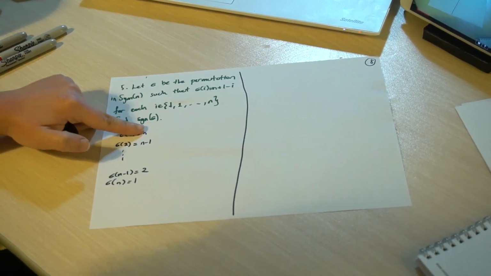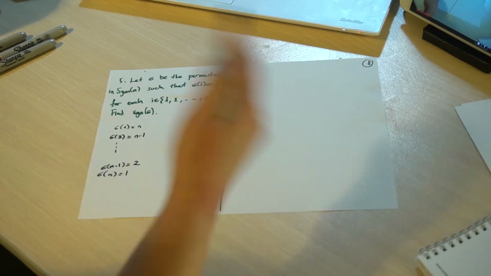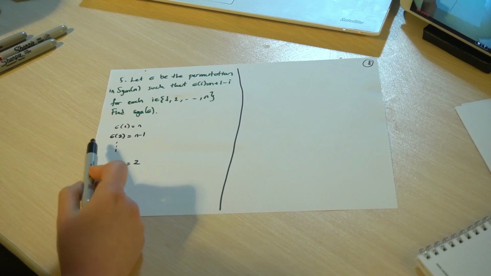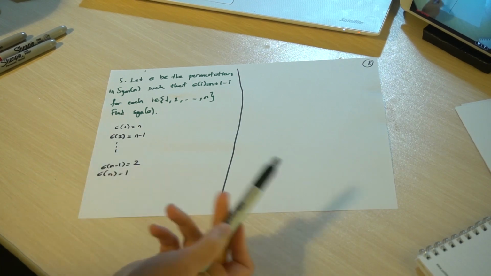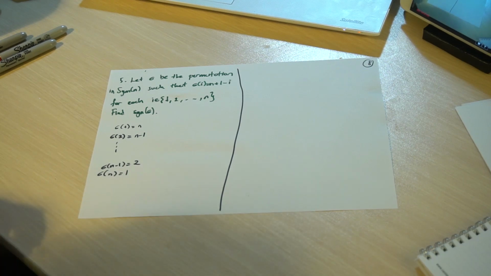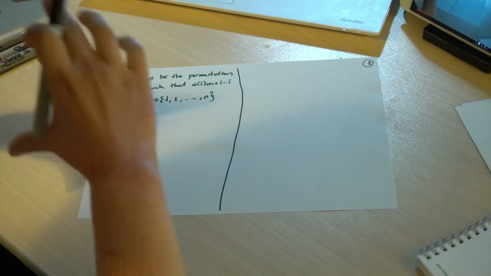So 1 goes to n goes to 1, 2 goes to n-1, n-1 goes to 2, again like this, 3 goes to n-2, and sigma(n-2) goes to 3. So every two, we separate in two parts.